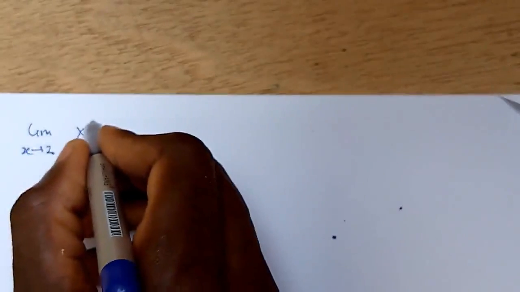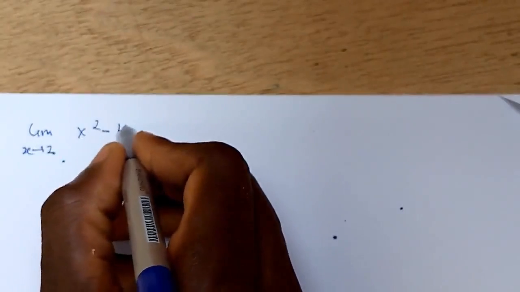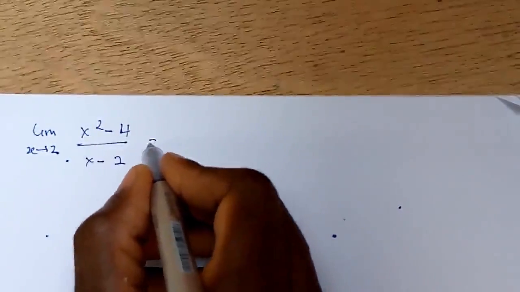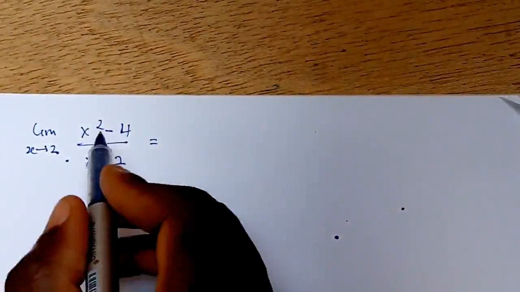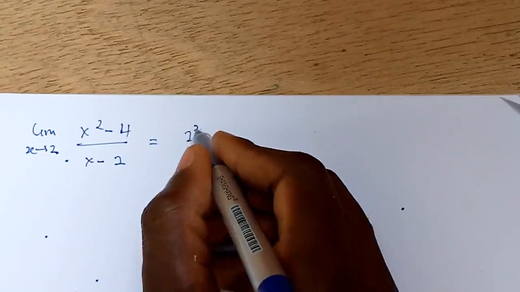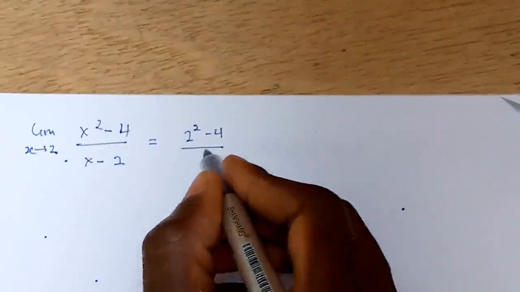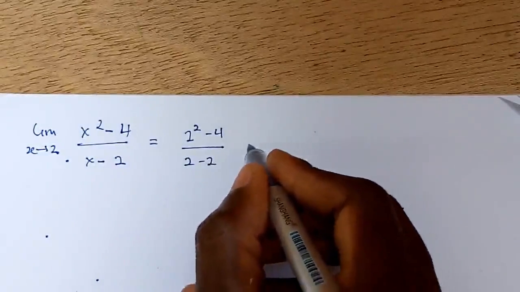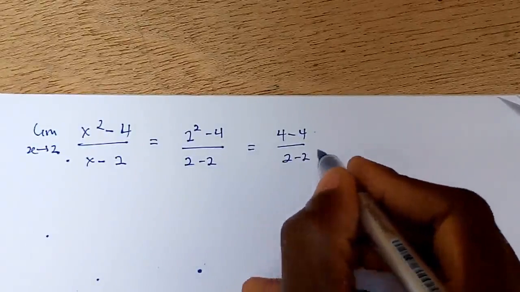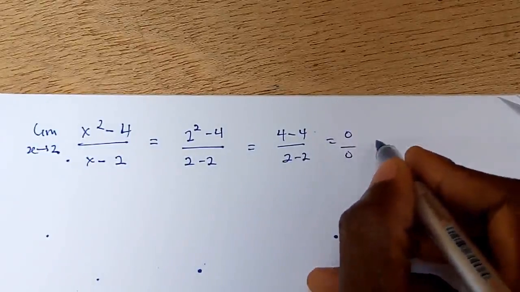A question like this: the limit as x approaches 2 of x squared minus 4 over x minus 2. Let's look at something here. When I replace x by 2, what will happen? I'll get 2 squared minus 4 all over 2 minus 2. So I'm getting 4 minus 4 over 2 minus 2, which will give me 0 over 0.